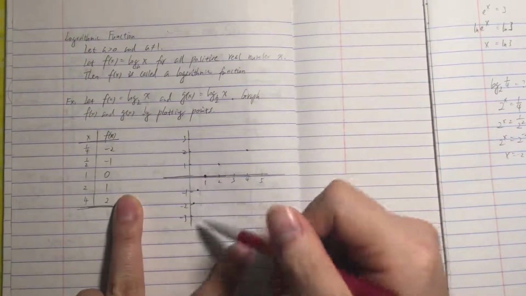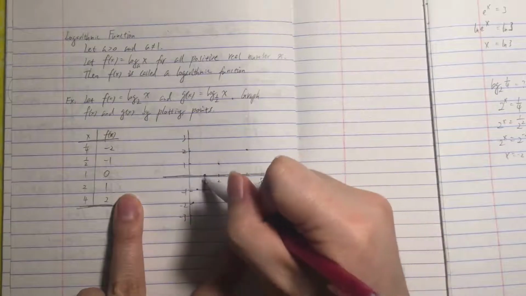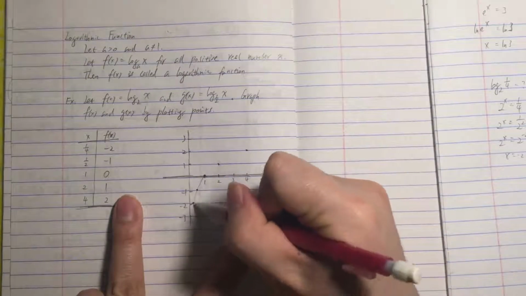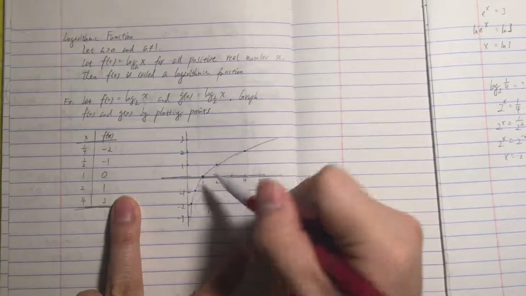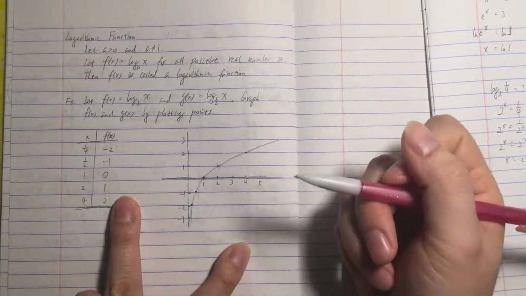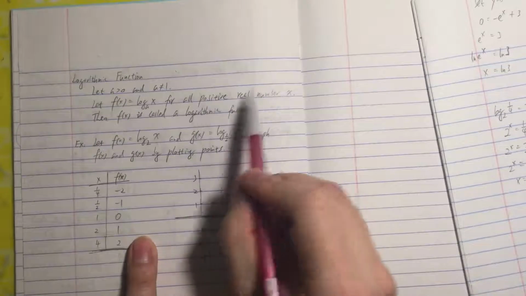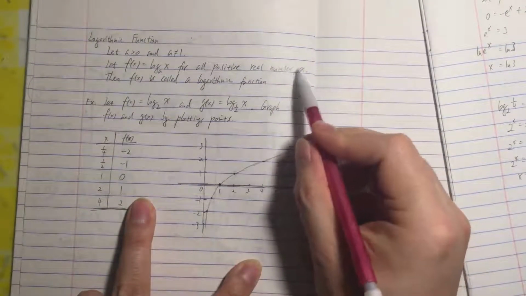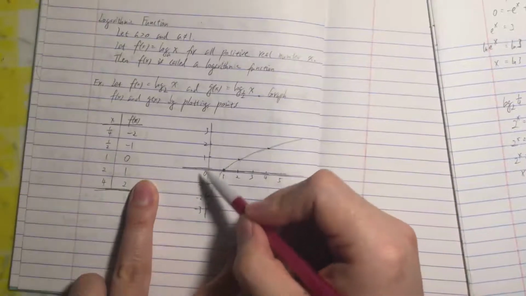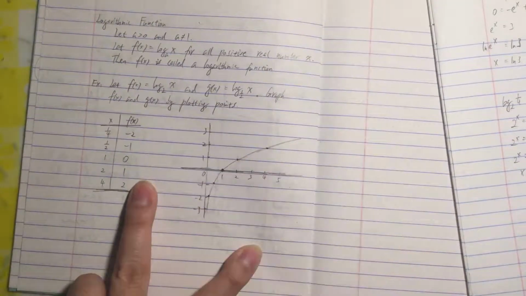Then connect all these points using a smooth curve. The graph looks like this. Since x can only be positive real numbers, the graph cannot touch 0, cannot touch the y-axis.